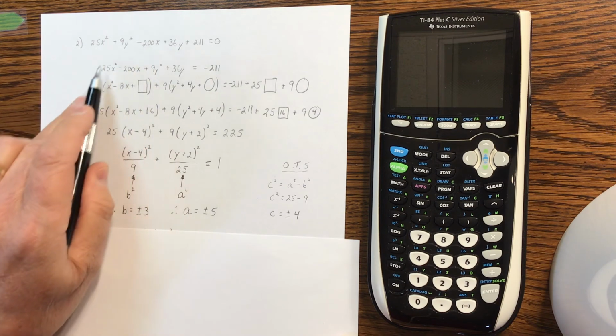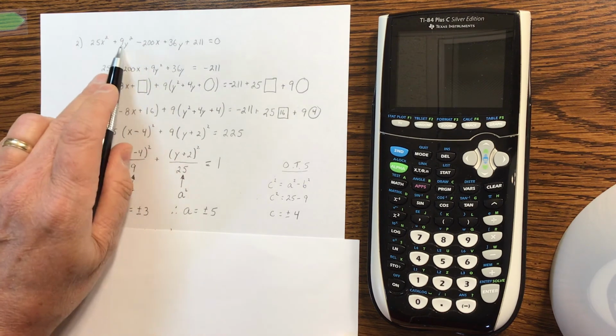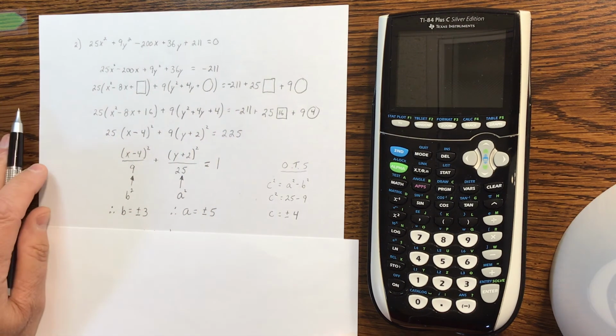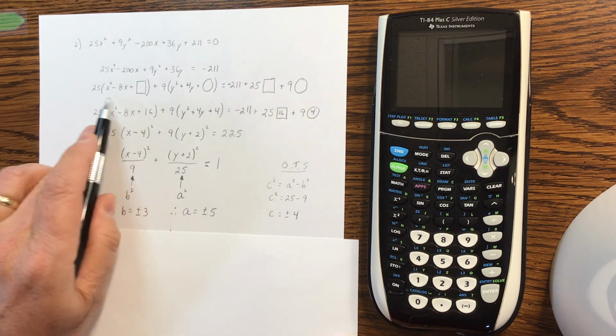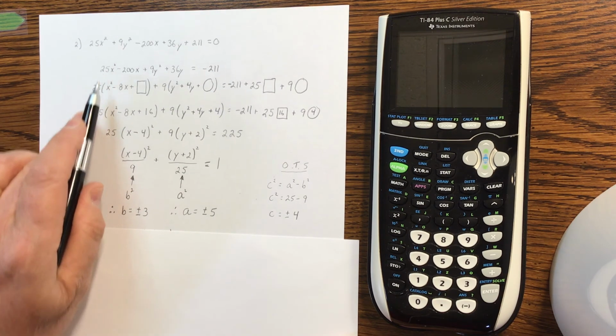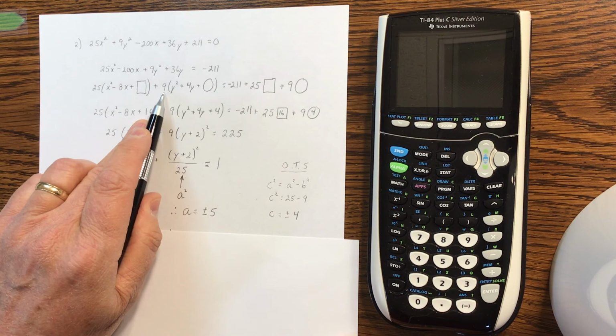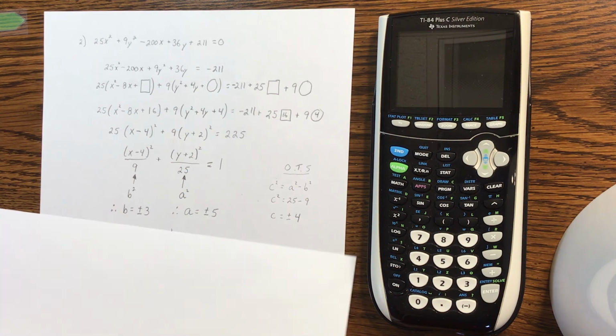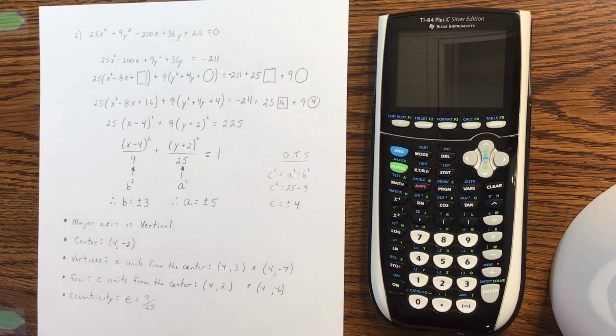Take your x terms, get them together. Get your y terms, get them together. And take the constant on the other side. Complete the square. First, factor out 25 from the x squared and factor out a 9 from the y squared. And then you just got to keep going on, okay? And I'm not showing everything here.